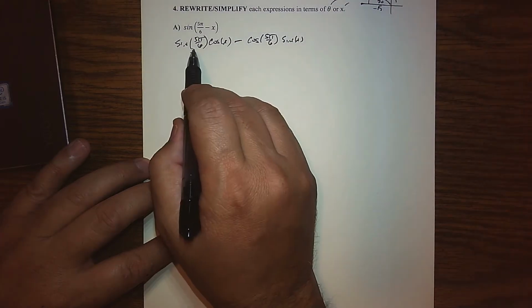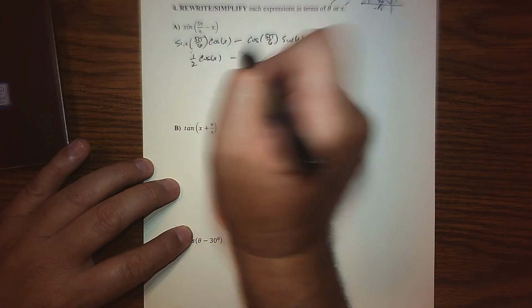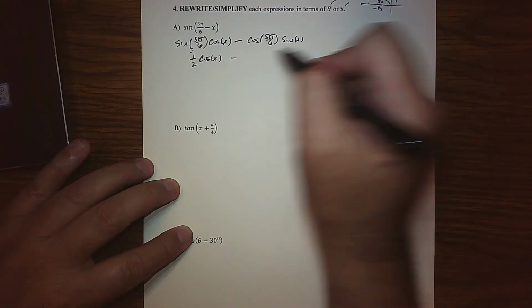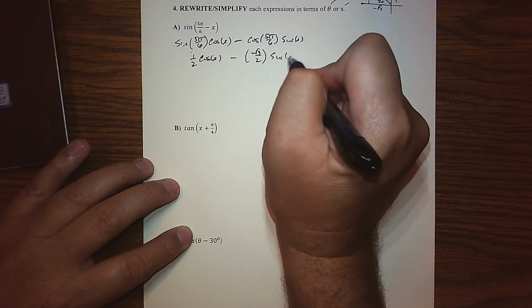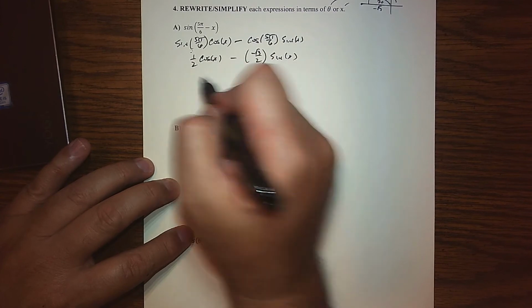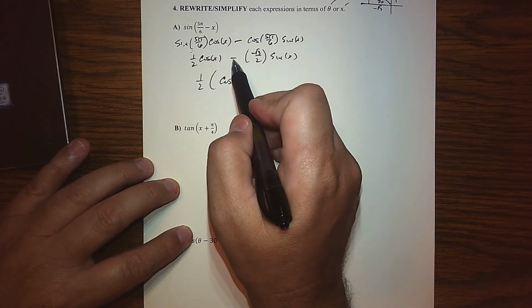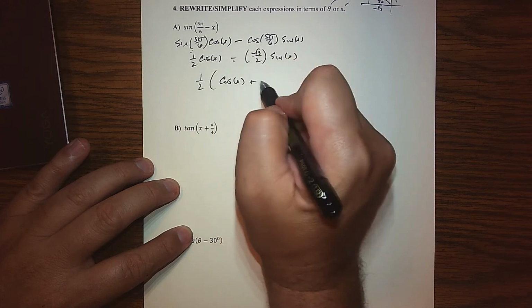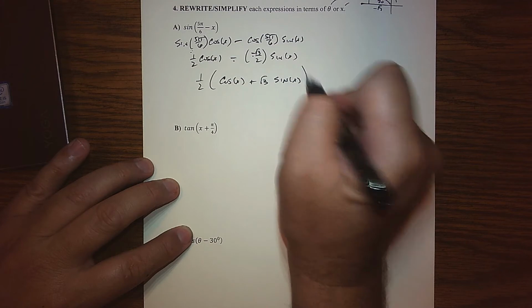So what's the sine at that value? This is 1/2, and that's times cosine of x. What's the cosine of that value? Well, that's negative square root of 3 over 2 times sine of x. If we clean this up, I can pull out a half. We've got cosine of x, and if we subtract a negative, that's a positive square root of 3 sine of x.